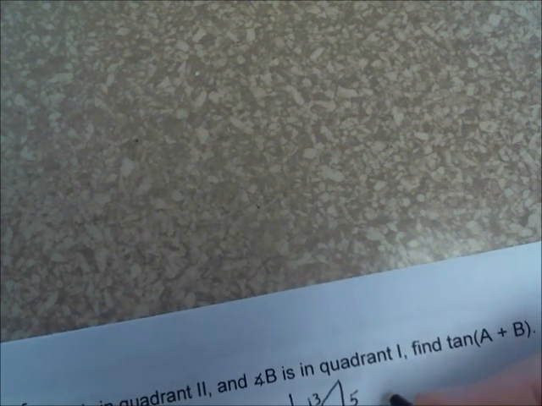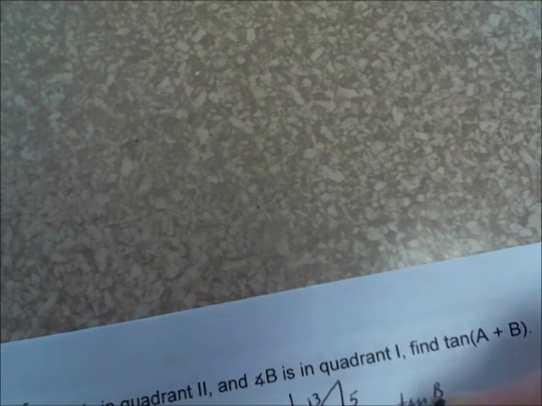And over here, the tangent of angle B is opposite over adjacent, which is positive 5/12.